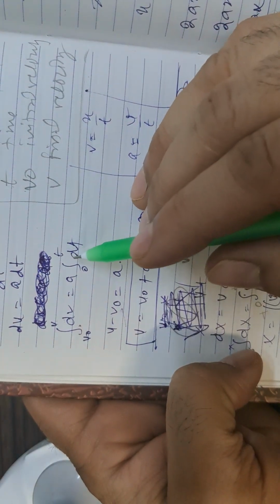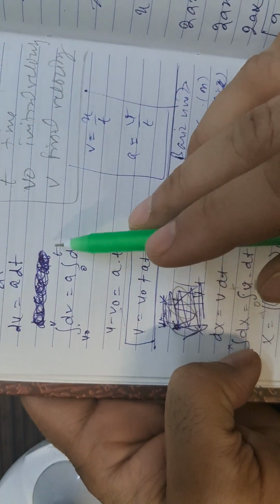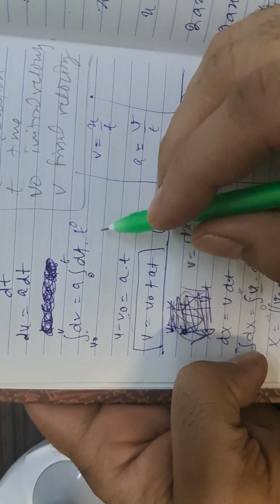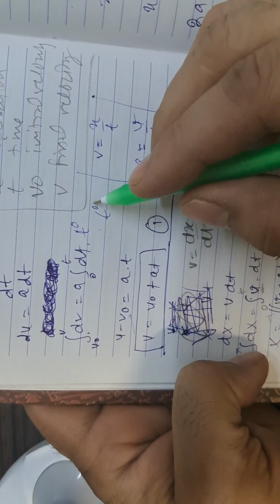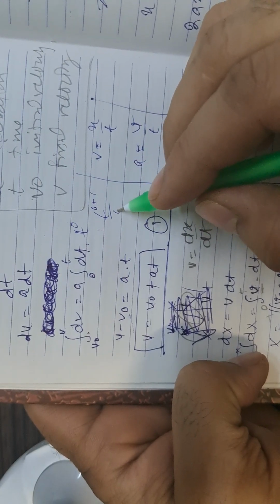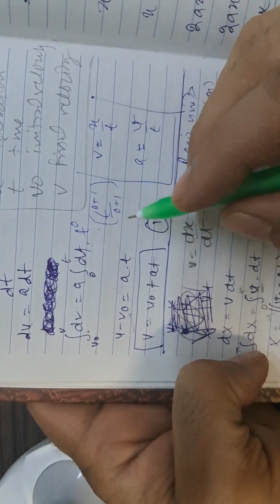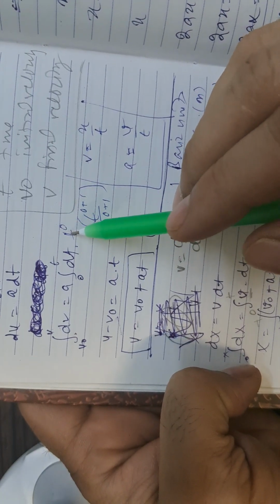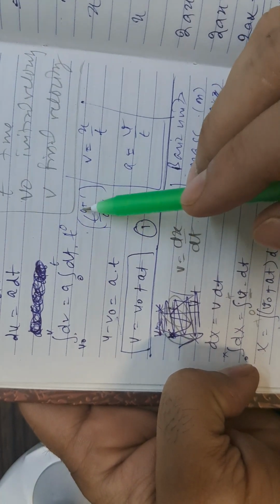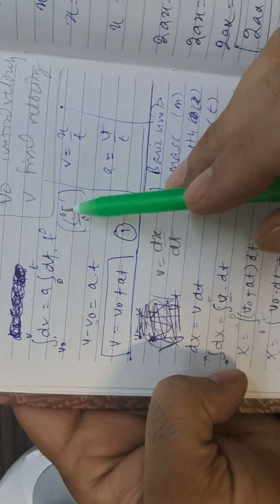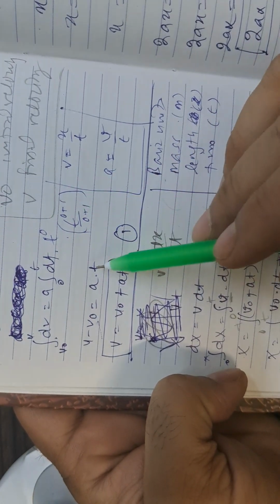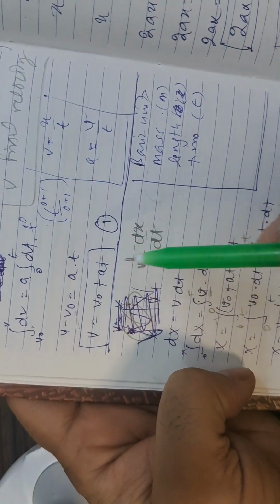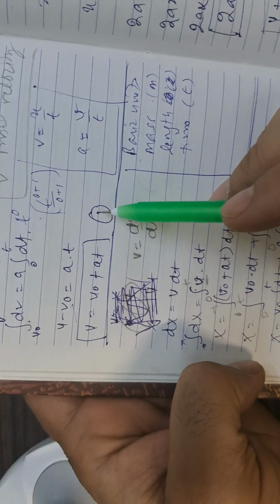As t to the power 0 is equal to 1, the integration gives t to the power 0 plus 1 over 0 plus 1. This is a basic rule. If there is no time variable, t to the power 0 means 1, so t to the power 0 plus 1 is t, and 0 plus 1 is equal to 1. So v is equal to v naught plus at. This is the first equation.